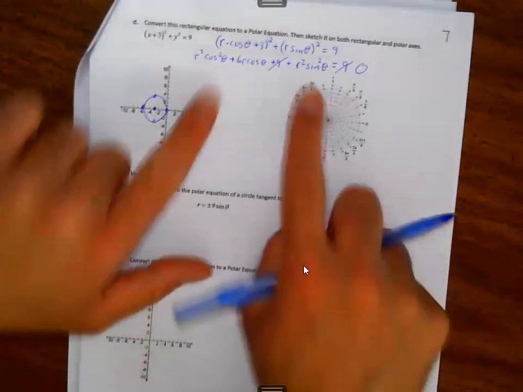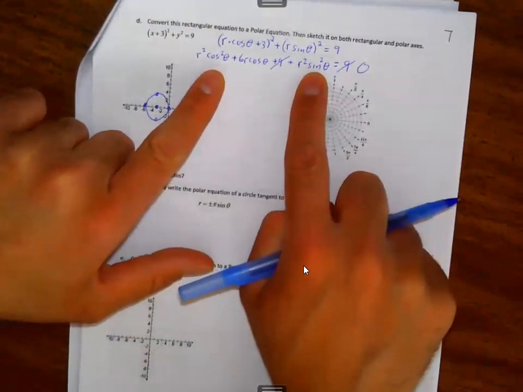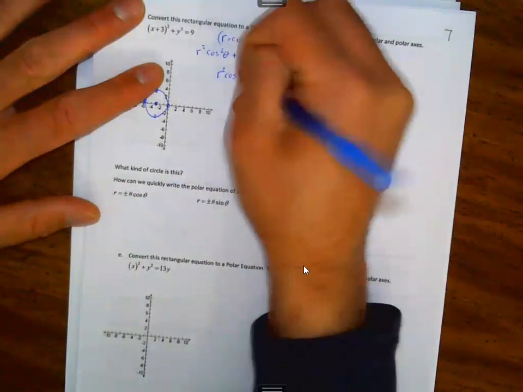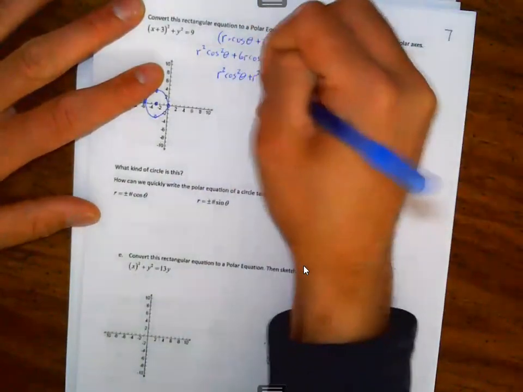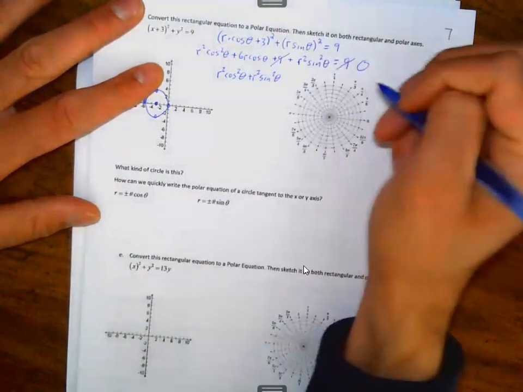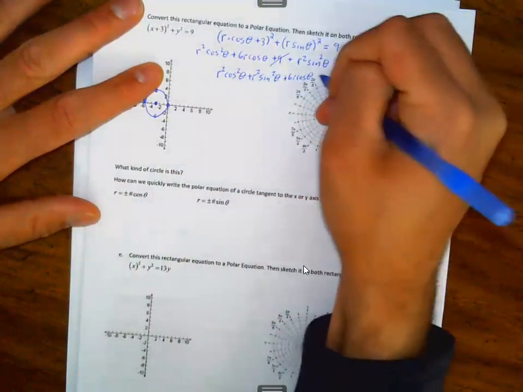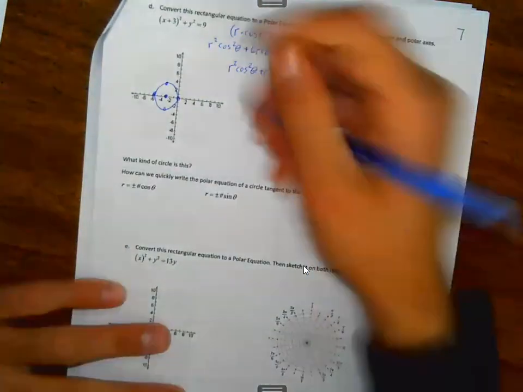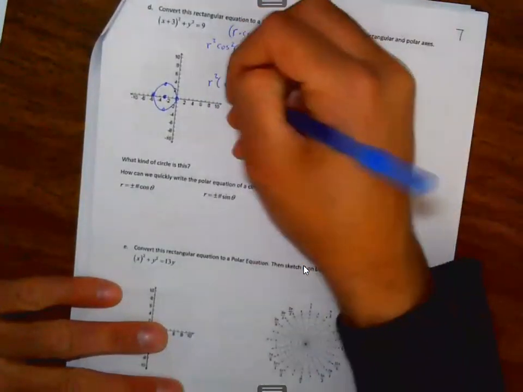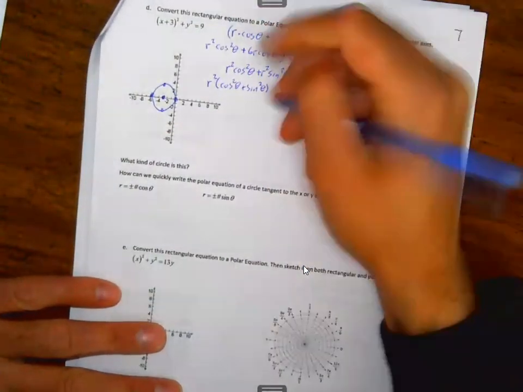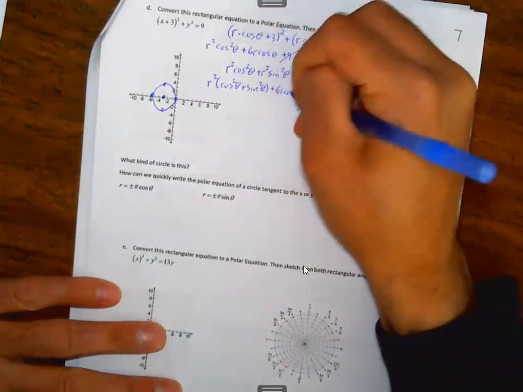And remember that the Pythagorean identity, sine squared and cosine squared equal 1. So if you ever have sine squared and cosine squared, see if you could group them together. So r squared cosine squared of theta plus r squared sine squared of theta, and then just 6r cosine of theta equals 0. So I just grouped these together because then you could factor out r squared and you're left with cosine squared of theta plus sine squared of theta, plus 6r cosine of theta equals 0.